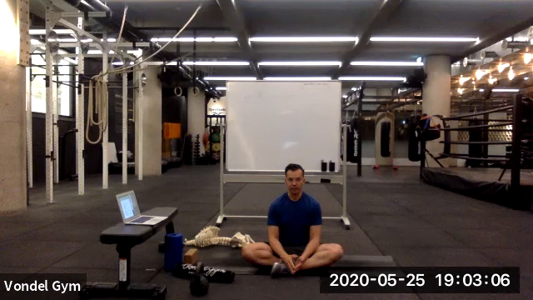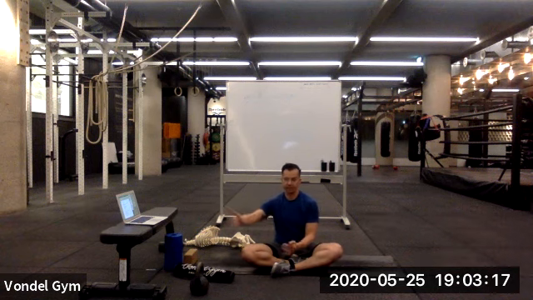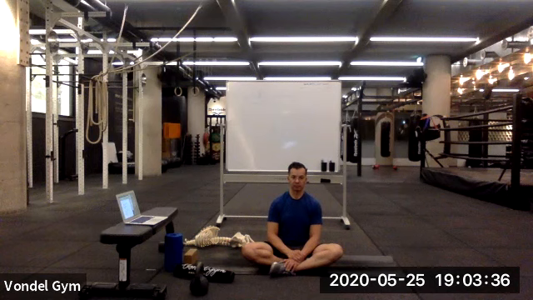When you've done 10 times on one side, bring your knees to the other side. They are bent at a more or less 90-degree angle. You start from your side, and now it's your right arm that's going up to the left. Very good.